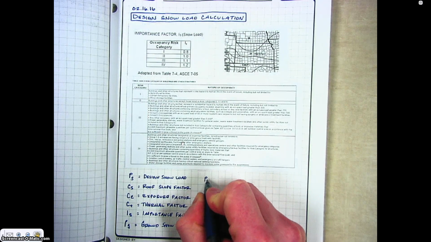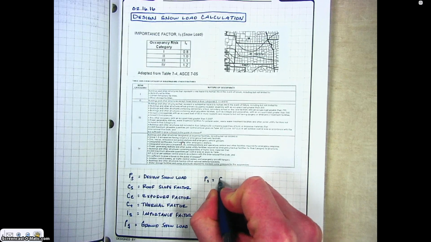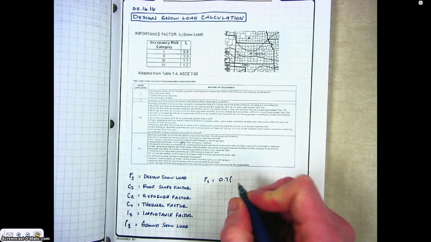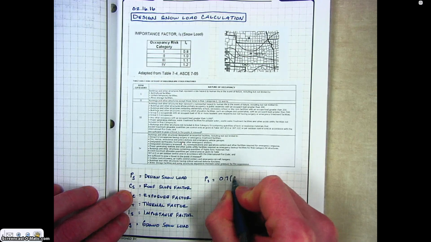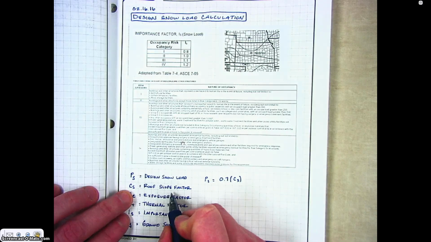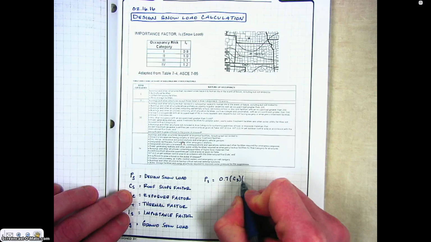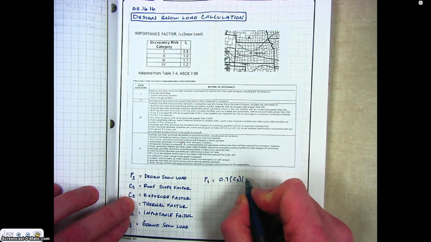The design snow load is equal to 0.7 times the roof slope factor. The roof slope factor is how much pitch is in the roof, or how steep the roof is. That is multiplied by the exposure factor.